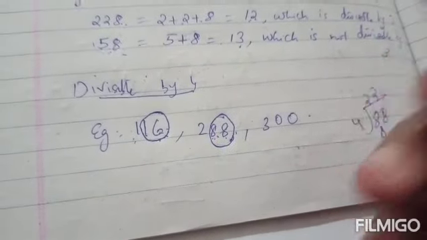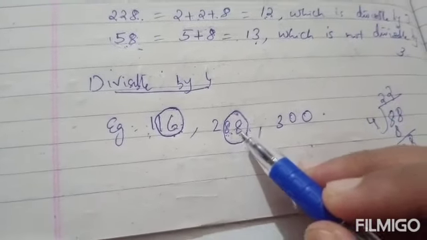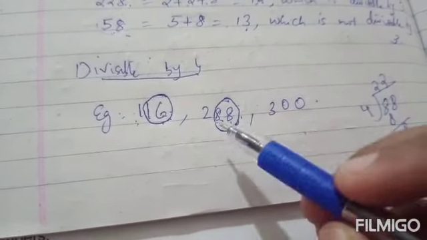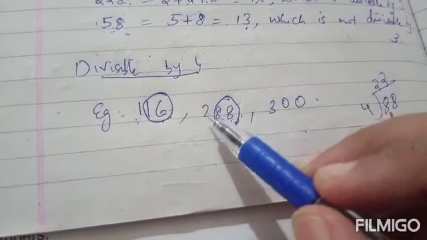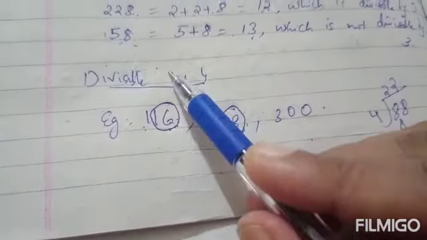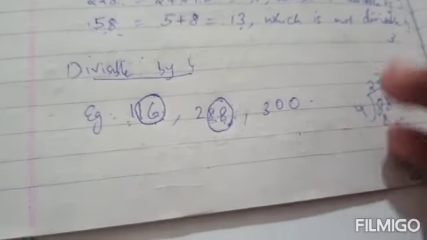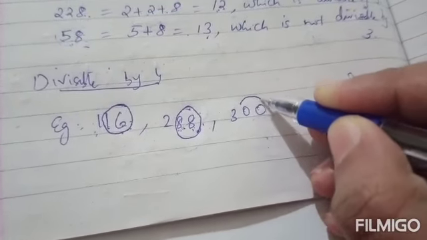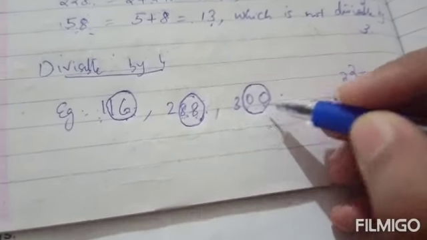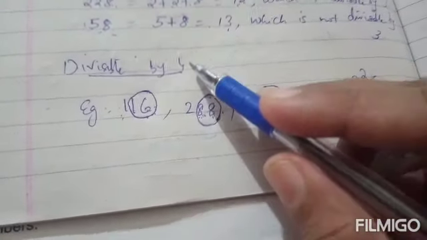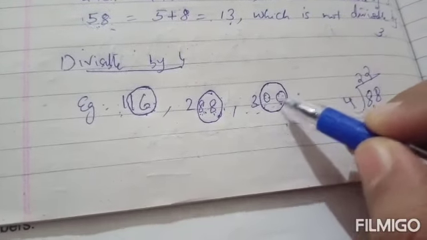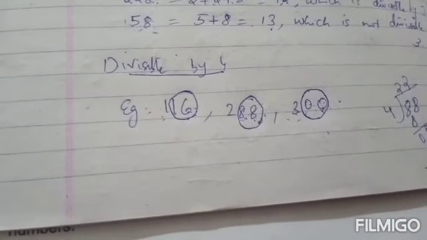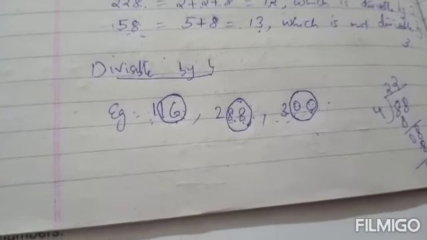So we can say that a number is divisible by 4 if the number formed by the last two digits is divisible by 4. Here 88 is divisible by 4, so we can say that 288 is divisible by 4. Next, 300. There is another rule. If the last two digits are both zeros, then the number is divisible by 4. So 300 is divisible by 4. That is the divisibility rule of 4.